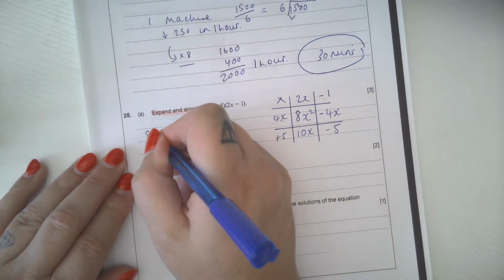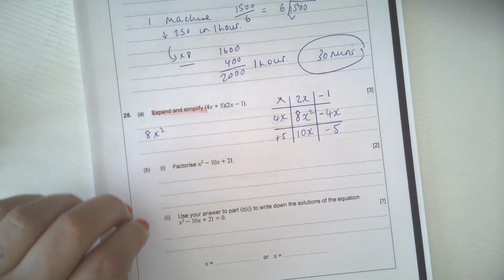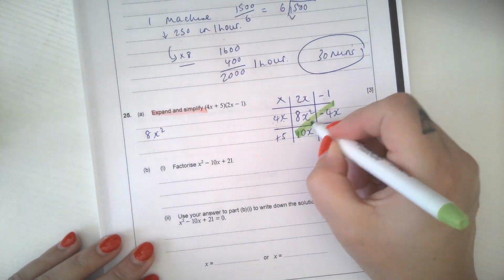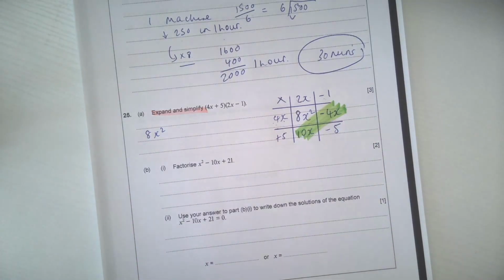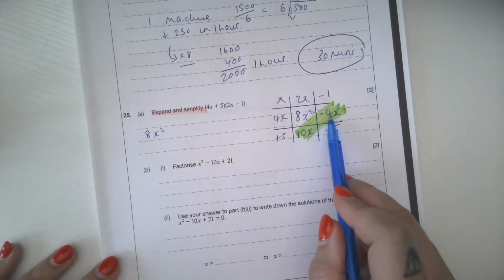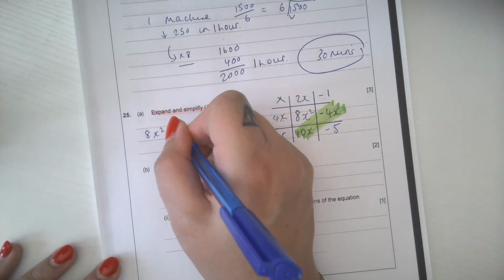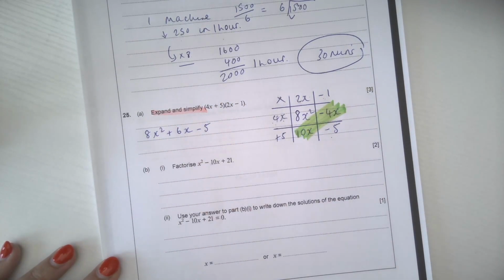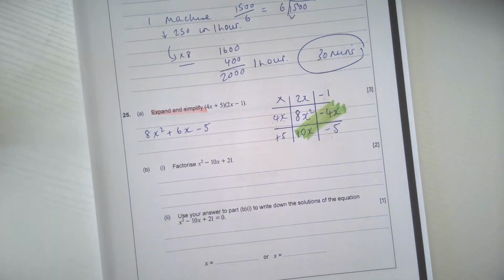So I have 8x squared, and what I'm going to do is combine like terms. So this diagonal, these x terms need to be combined. So I have 10x subtract 4x. 10 subtract 4 is 6, so I'm left with positive 6x, and then I've got subtract 5 on the end.